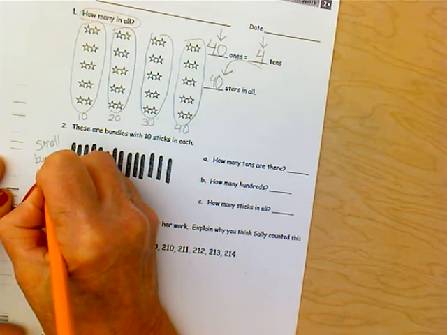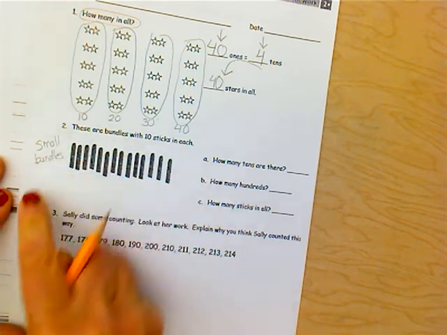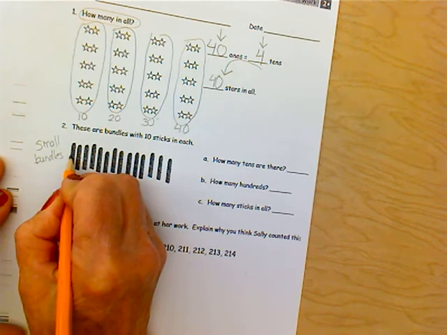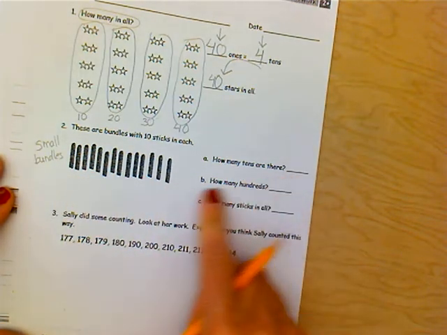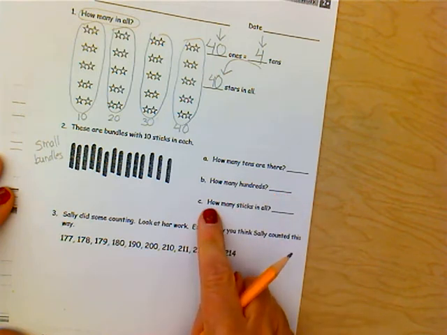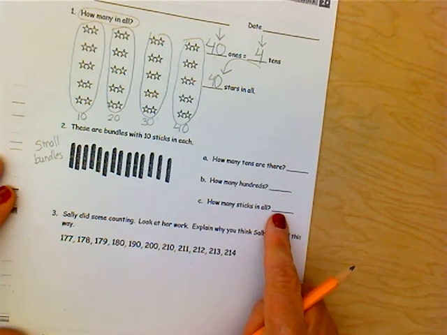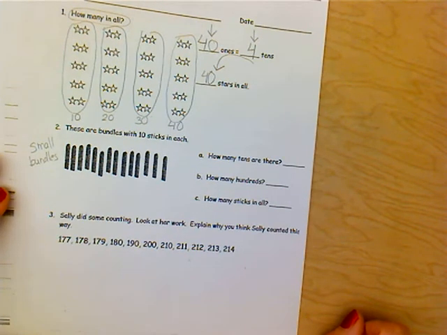These are small bundles. They kind of look a little bit like they could be individual sticks, but they have that little wrap around. So I need you to find out how many tens there are, how many hundreds there are, and how many sticks there are in all. Okay? Shut the video off and give it a try. Okay, did you come back?